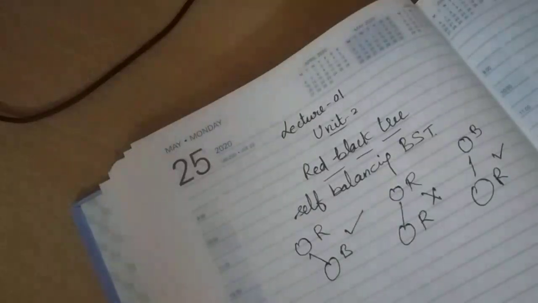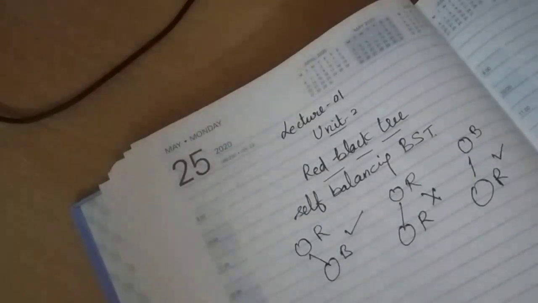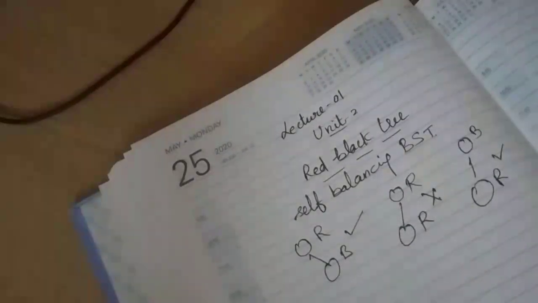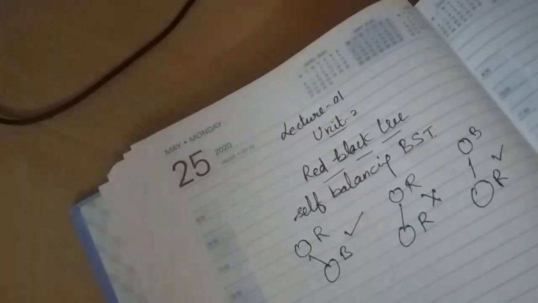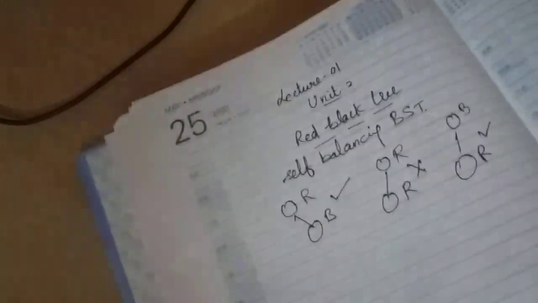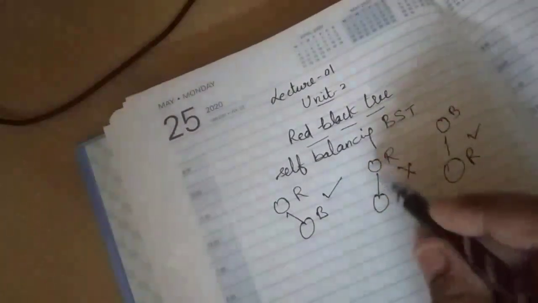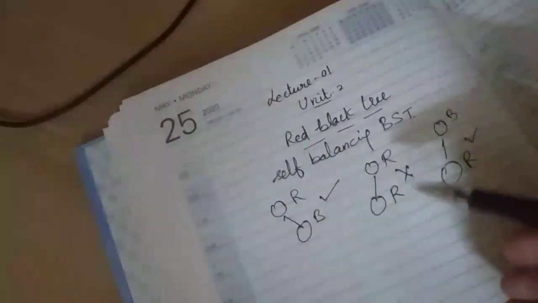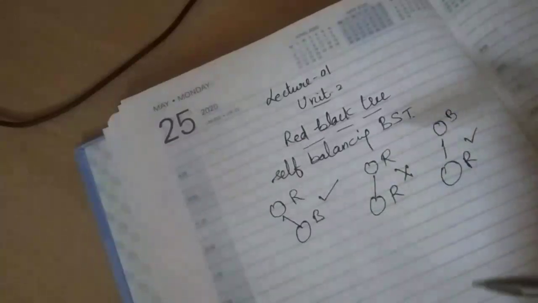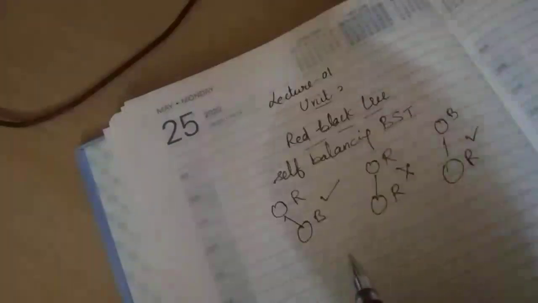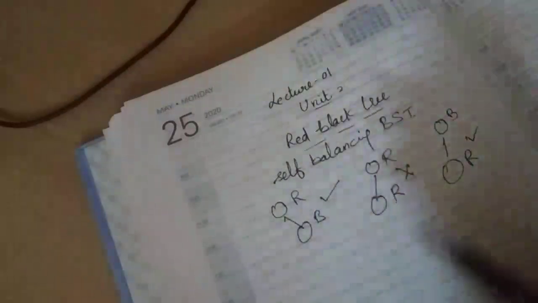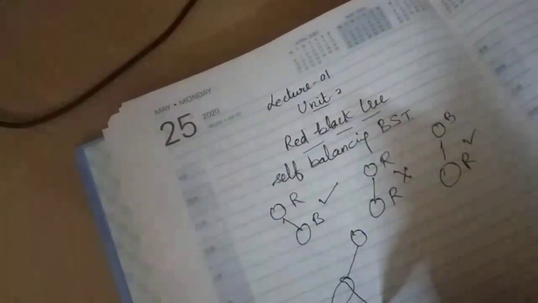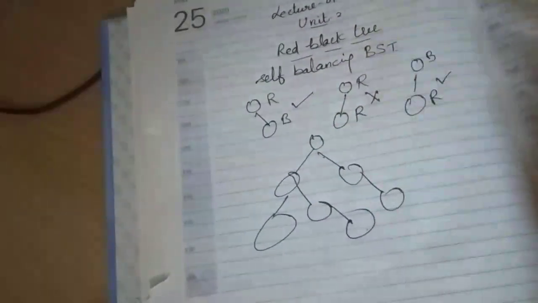And every path from a node, including the root node, to any of its descendant null nodes, has the same number of black nodes. So for every path from the root node to the leaf node, the number of black nodes should be the same. Suppose we have this path, or this path, or this path; in every path the number of black nodes should be the same.